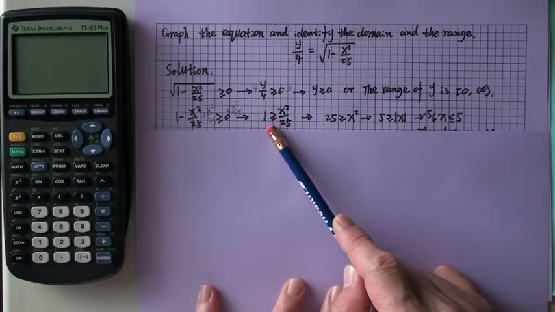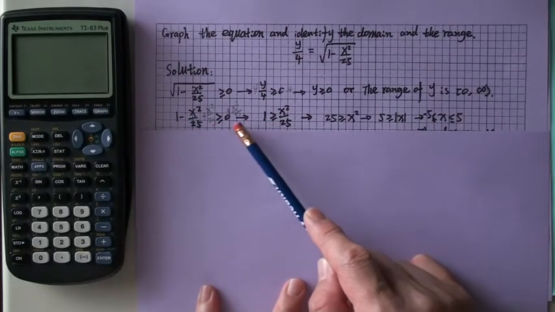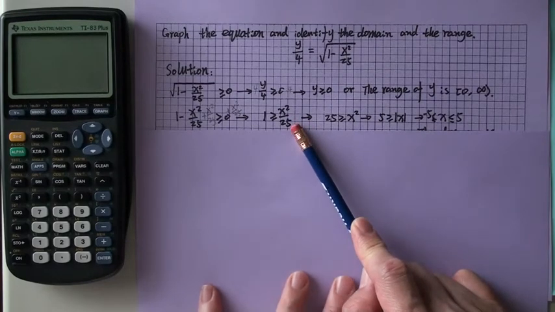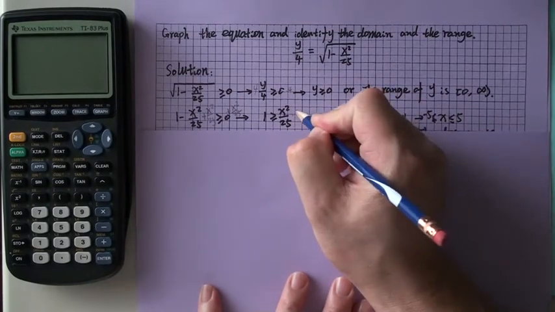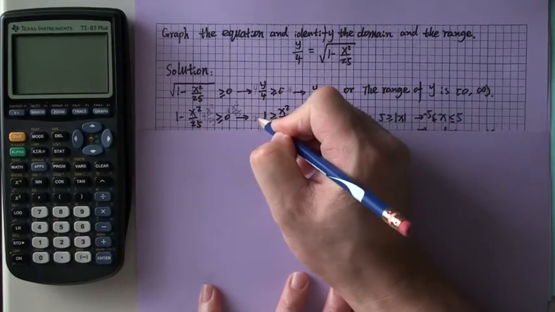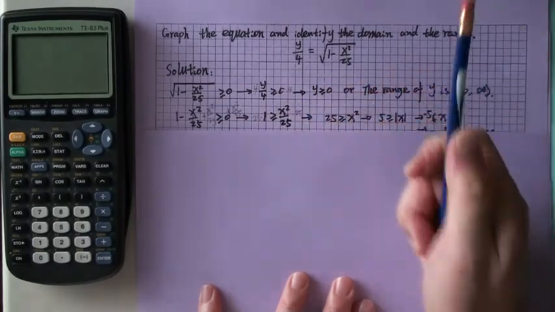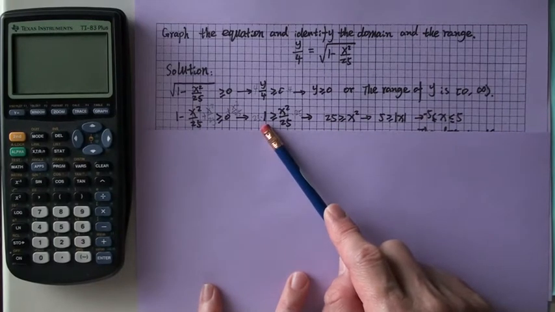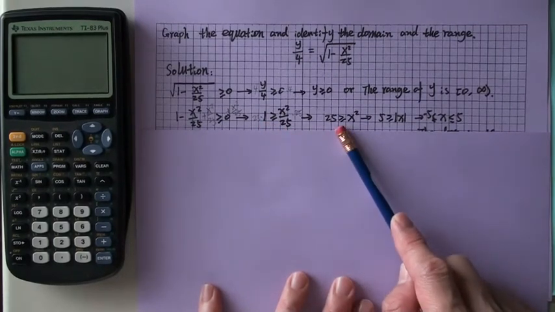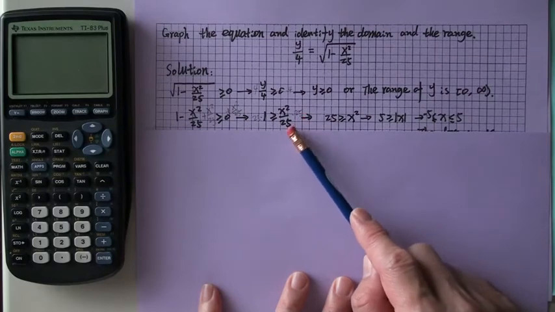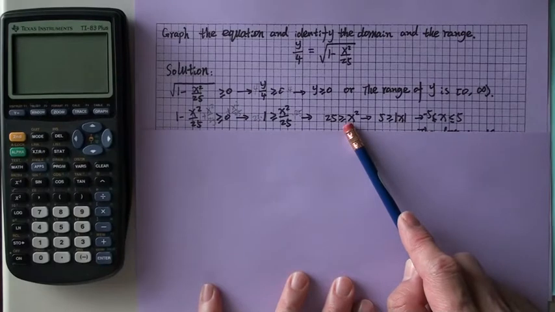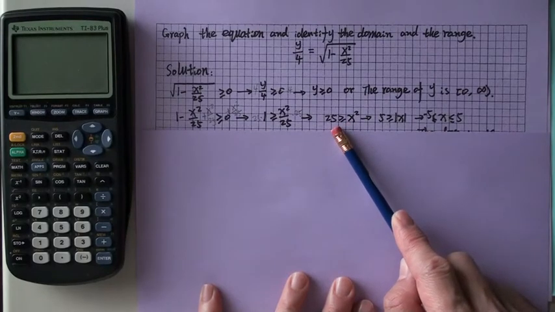The left-hand side is just 1. The right-hand side is 0 plus x squared over 25. And then you may multiply both sides by 25. You'll have 25 times 1, which is 25, on the left. On the right-hand side, they cancel each other. So it's x squared less than or equal to 25.